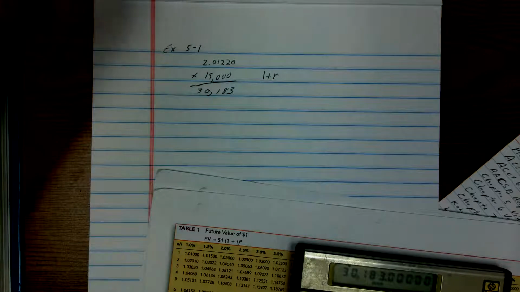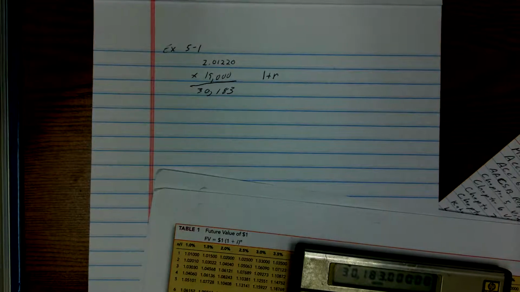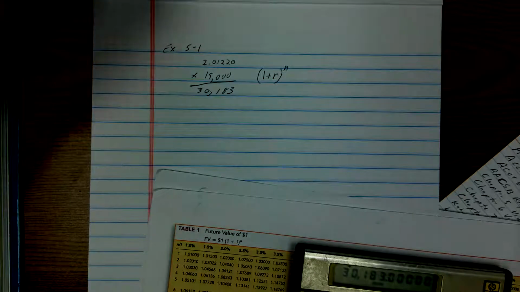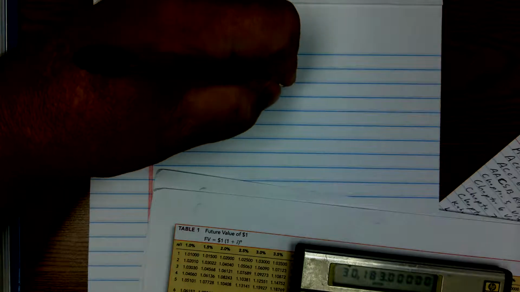The formula is simply 1 plus the interest rate. Interest rate will be in decimals, so that 6% would be 0.06. And that is raised to the n, the number of periods. So in this case, we would have 1.06 raised to the 12th.